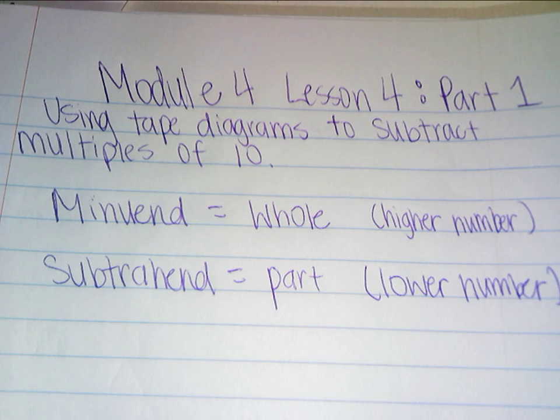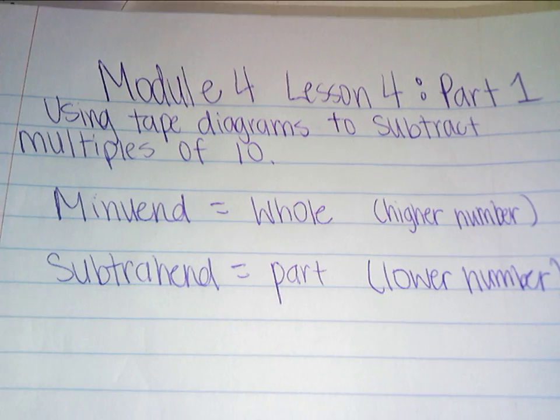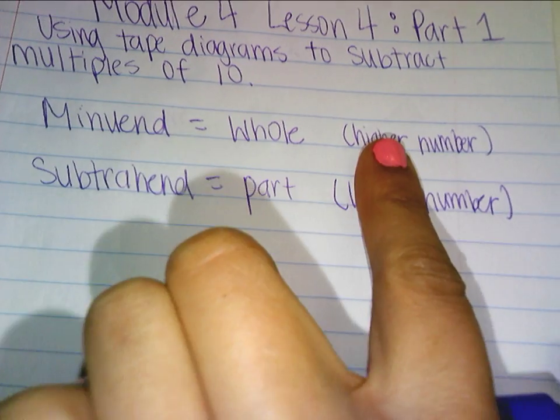So we just learned the arrow way, and we sort of talked about number bonds, and today you're going to learn a new strategy called tape diagrams. So you know how to use tape diagrams, and just ignore this part right here. So let me refresh your memory.